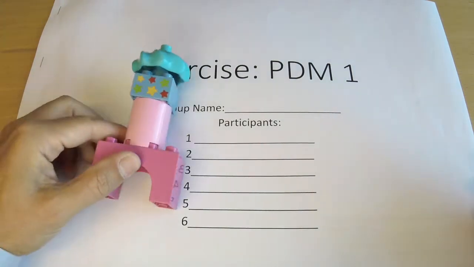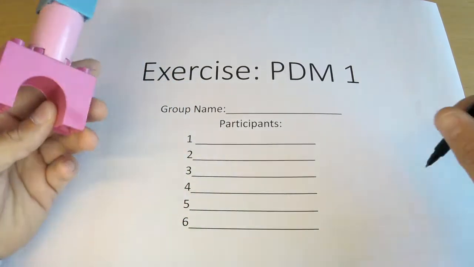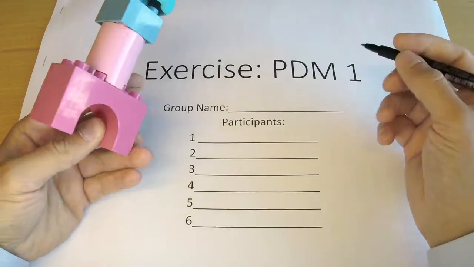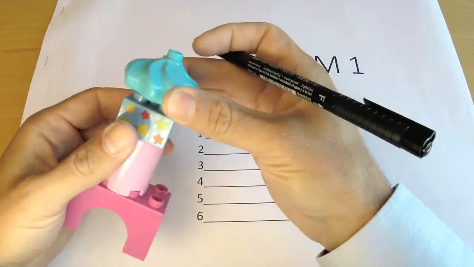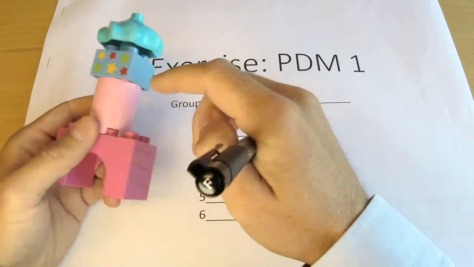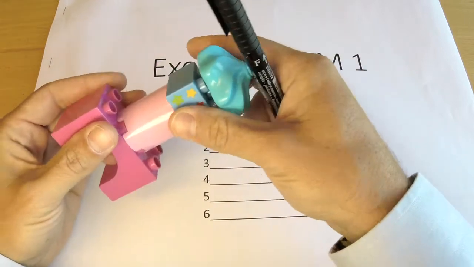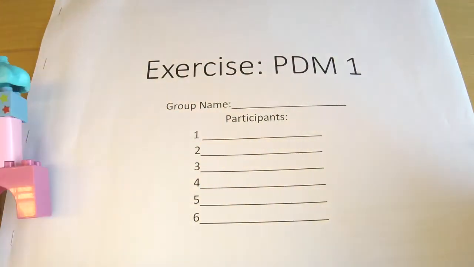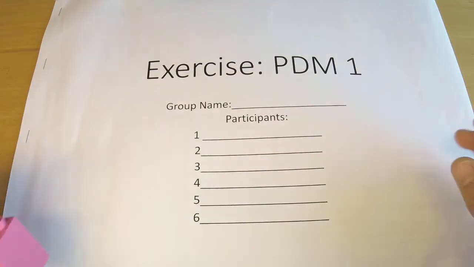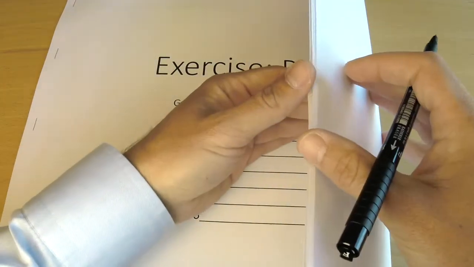For this exercise I'm going to use this Duplo model, which consists of 1, 2, 3, 4 different pieces, and you can see one of them is very unique and can rotate, and this one has a print on it. This one is circular, and this one is some sort of arc. So let's move on with this printed material.